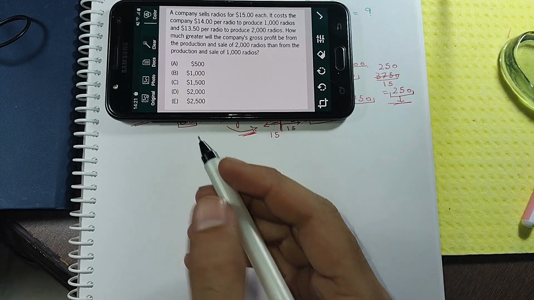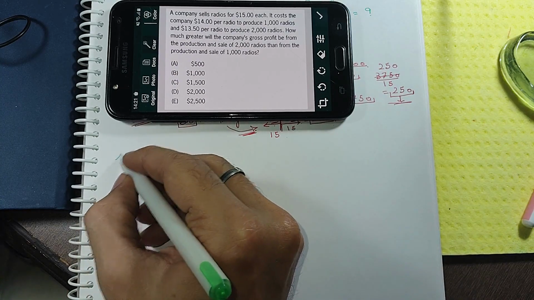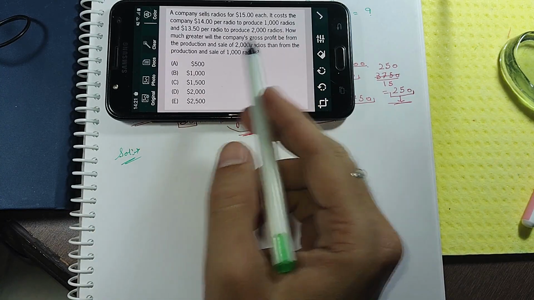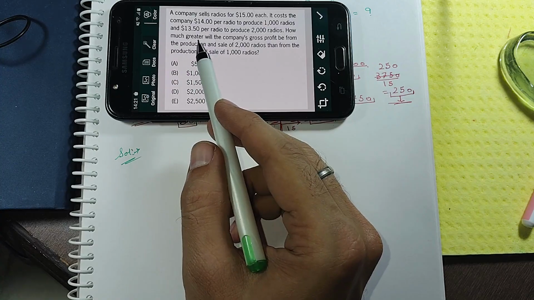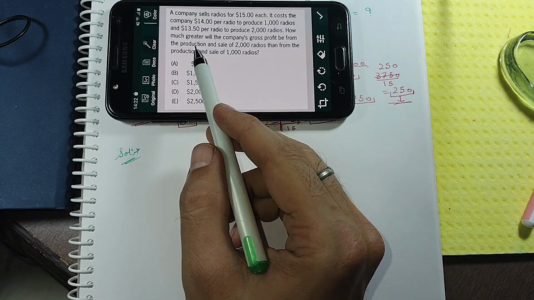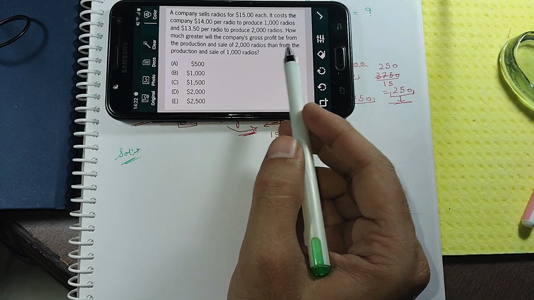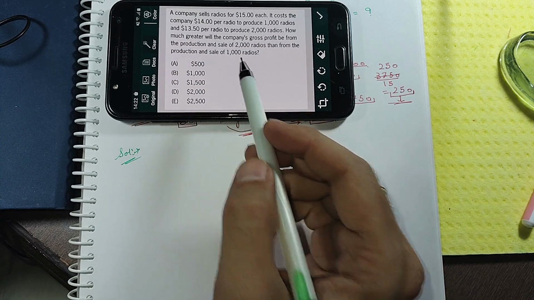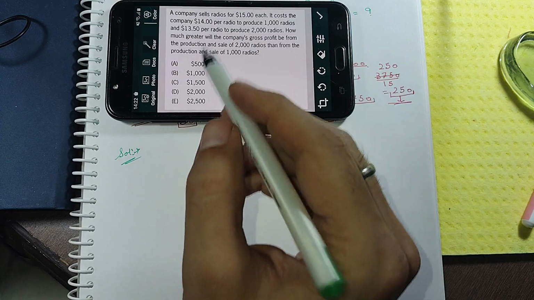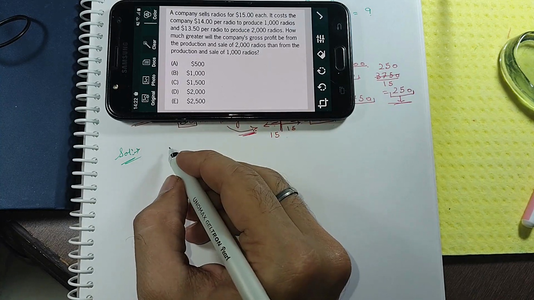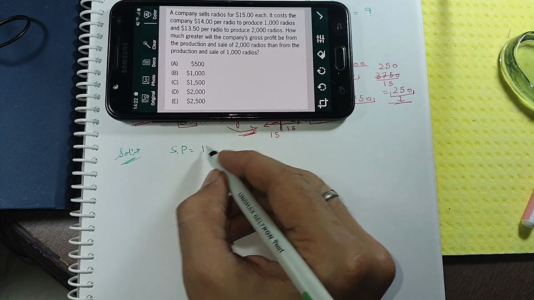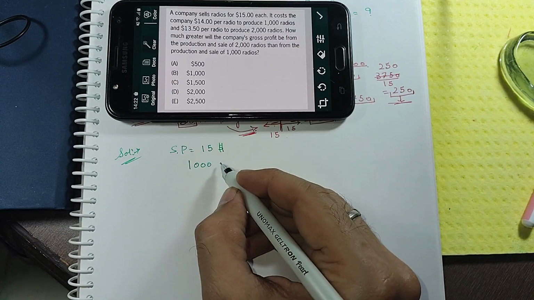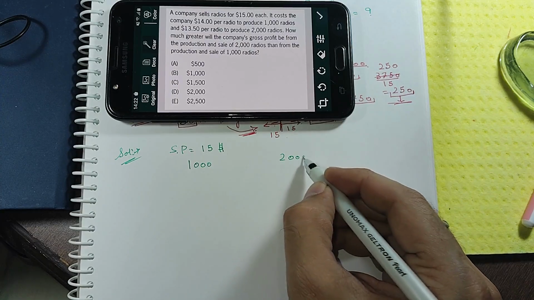A company sells radios for $15 each. It costs the company $14 per radio to produce 1000 radios and $13.50 per radio to produce 2000 radios. How much greater will the company's gross profit be from the production and sale of 2000 radios than from the production and sale of 1000 radios? First of all, we will calculate the selling price. Selling price is $15 each. Now, there are two scenarios: one is for the production of 1000 radios and the second is for the production of 2000 radios.